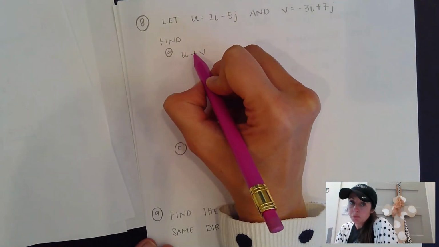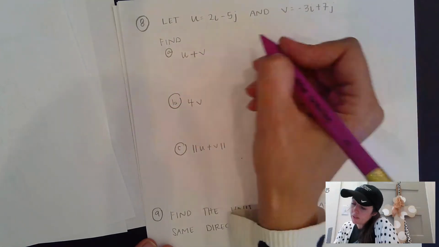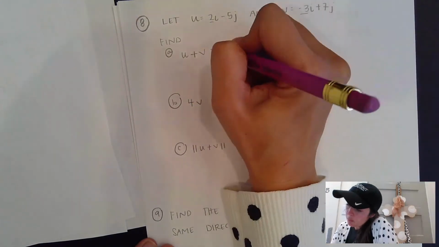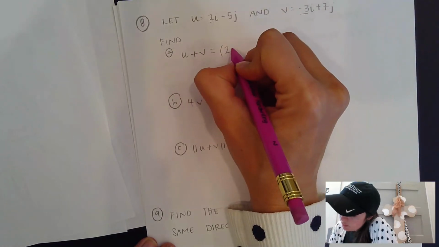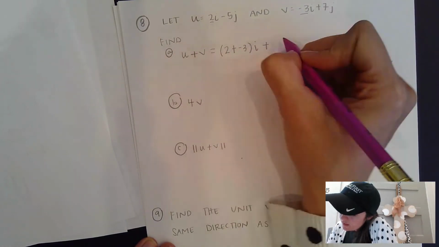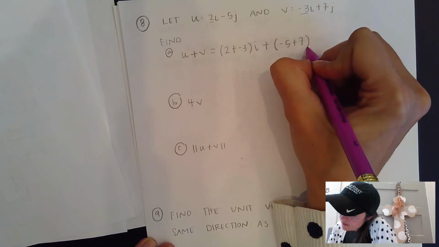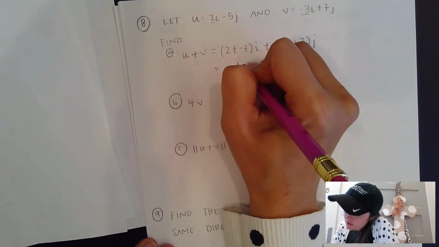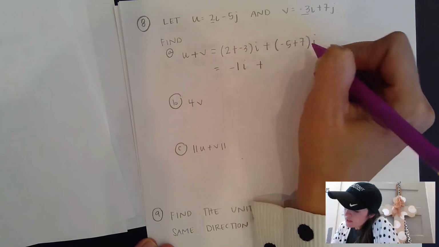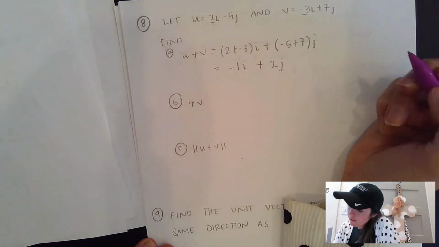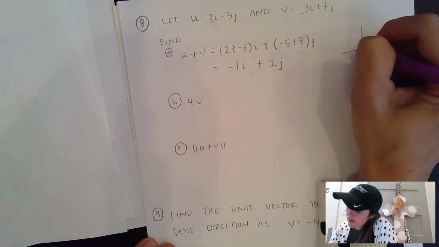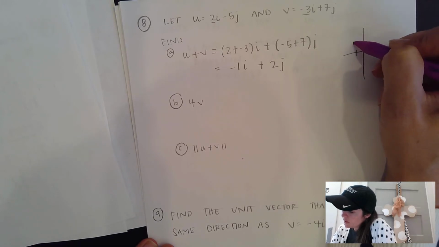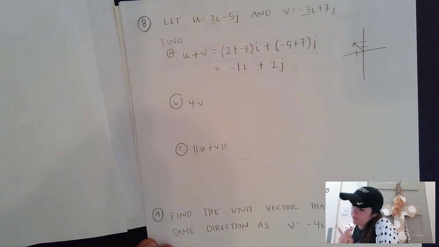So this one I want to say u plus v, so I want to add these two vectors together. So remember, you take both of those two parts, and so you'll say 2 plus a negative 3i plus negative 5 plus a 7j, and I'm just adding the parts together. So 2 plus a negative 3 is a negative 1i, and then negative 5 plus a 7 is a 2j. So this vector now from the origin in standard form is going to be negative 1 up to 2. So here is that new vector.